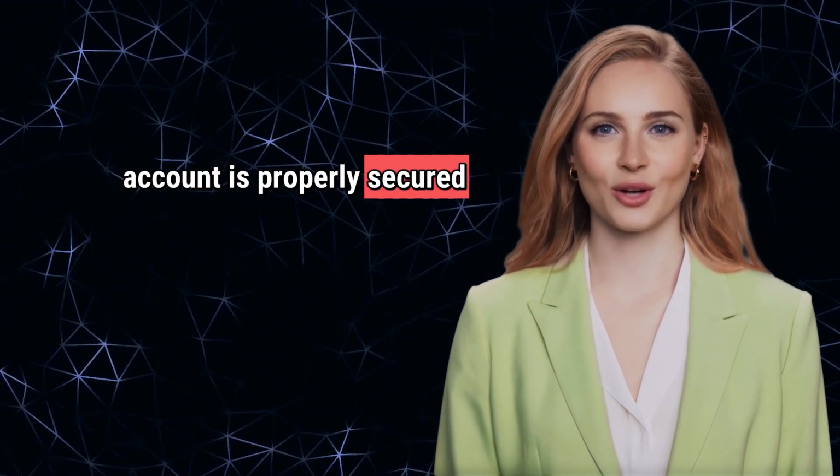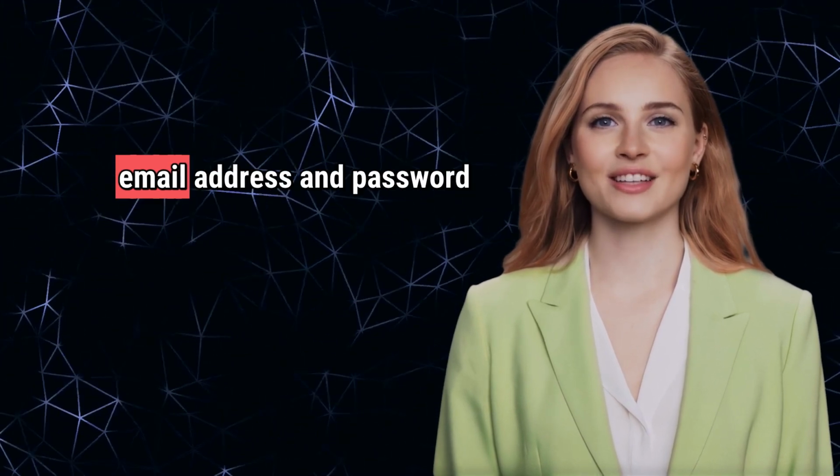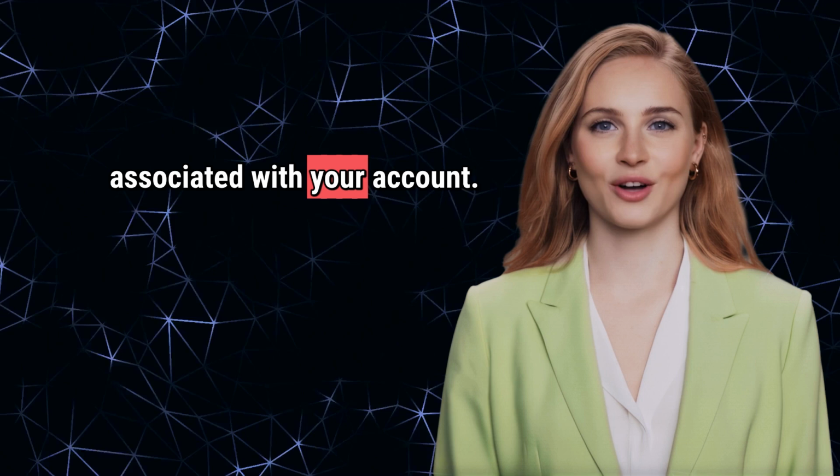If you want to verify your Rent.com landlord account, follow these step-by-step instructions to ensure your account is properly secured and all features are accessible. Step 1. Open your web browser and navigate to the Rent.com landlord website. Log in using the email address and password associated with your account.